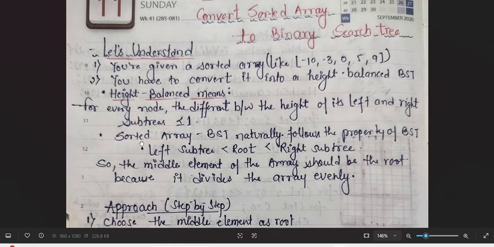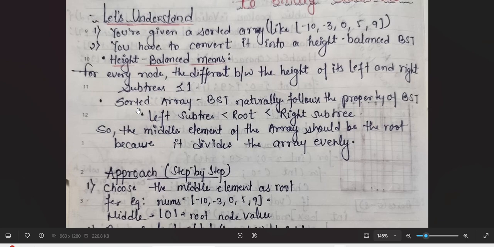After that, we have to take this sorted array. A BST naturally follows certain properties, there are some conditions that a binary search tree follows, and based on that we have to draw the binary search tree.